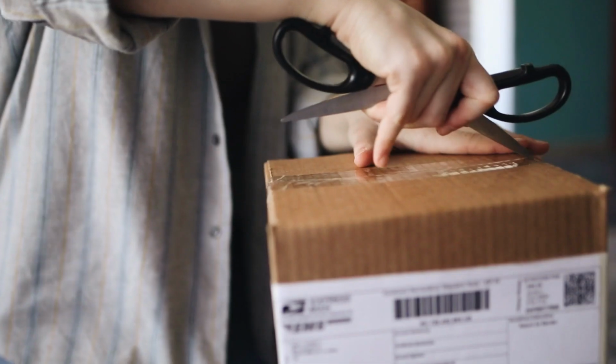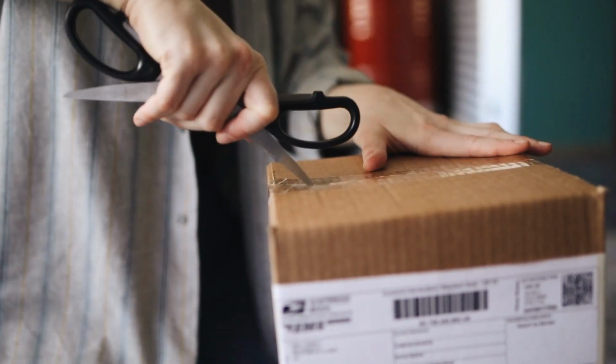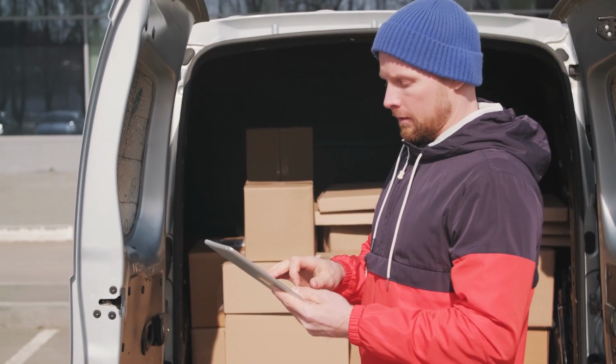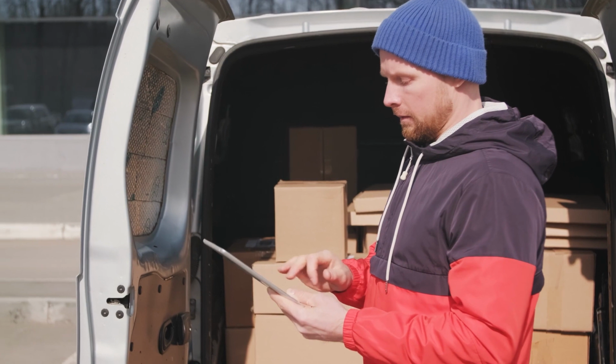Setting up Shopify Payments is an essential step for any online business owner. It allows you to accept payments from customers quickly and easily, while also providing a secure and reliable payment gateway. With the simple steps outlined in this guide, you can easily set up Shopify Payments and start accepting payments on your online store. And that's the video.